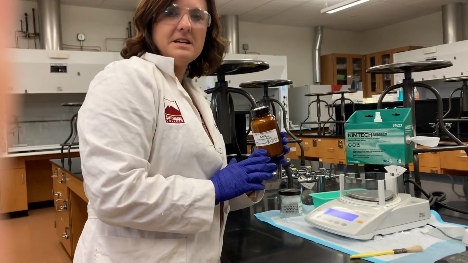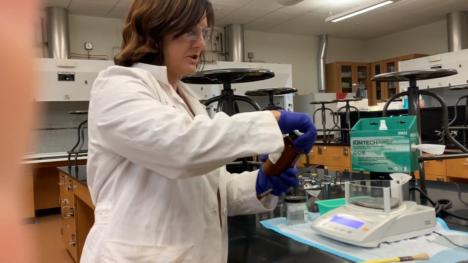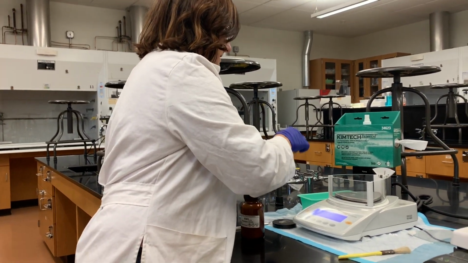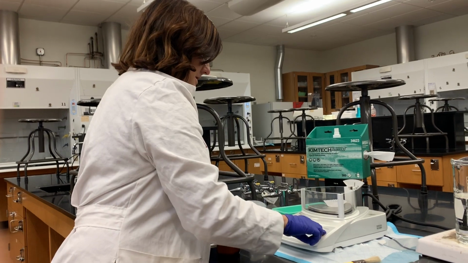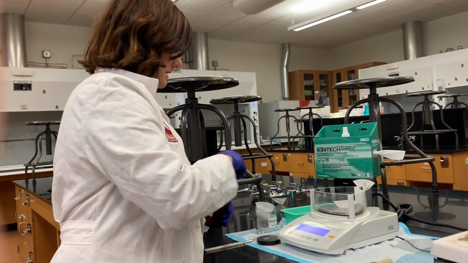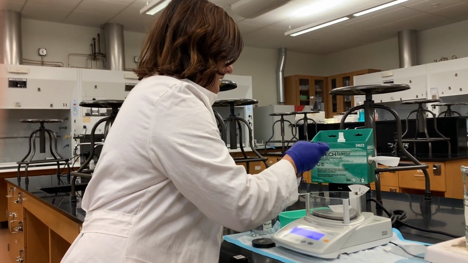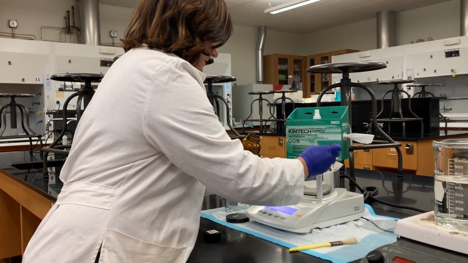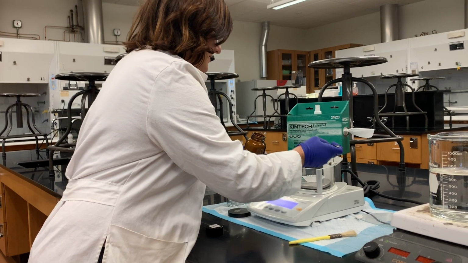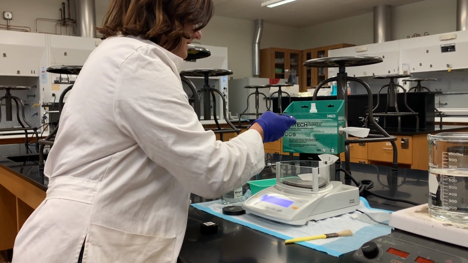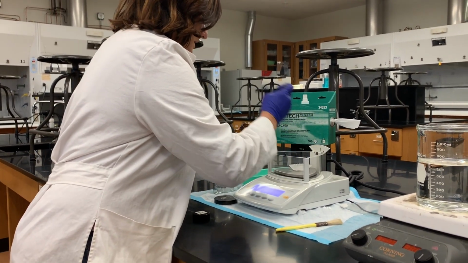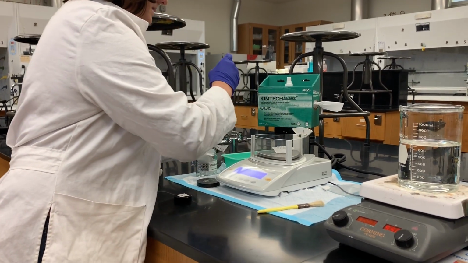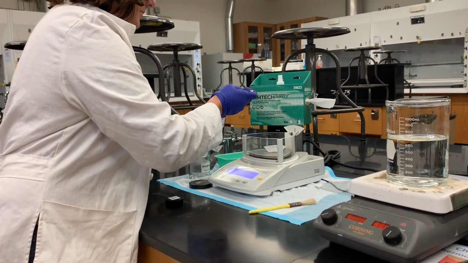For experiment 15, we need to get some potassium nitrate. So I'm going to go ahead and weigh out potassium nitrate on the balance here. About 12 grams of potassium nitrate, so we need quite a bit. It's very soluble, so we're going to use a lot, because a lot will dissolve in water.